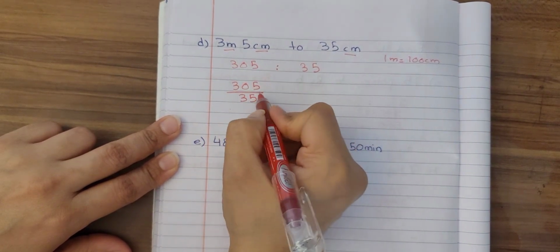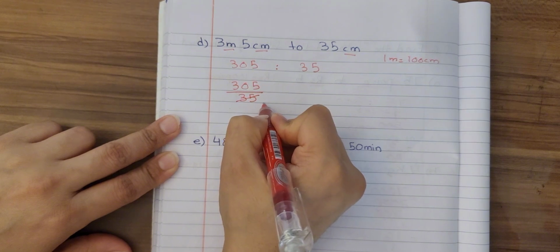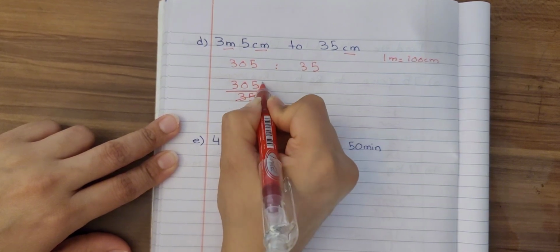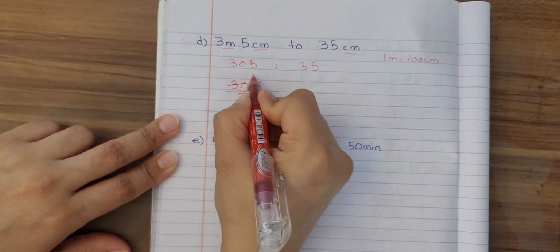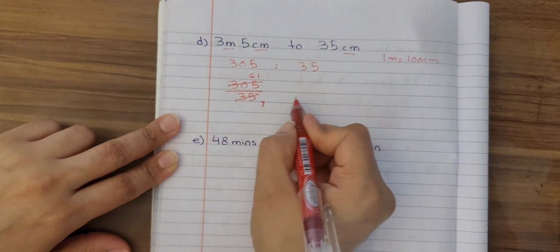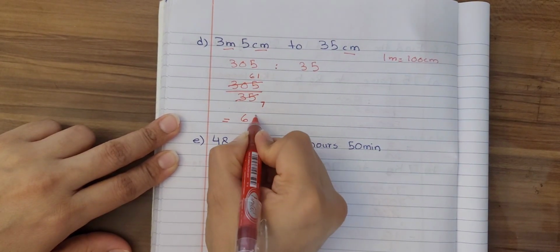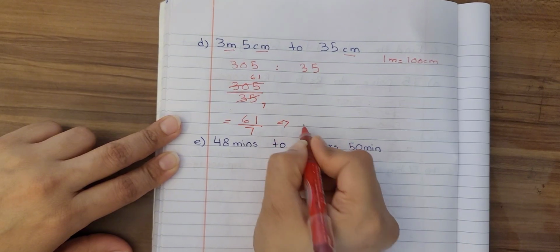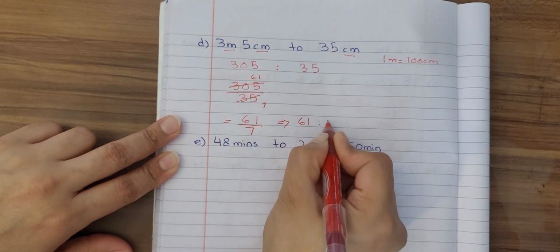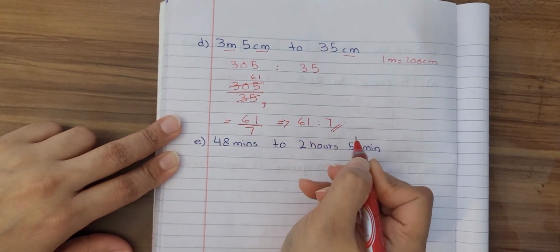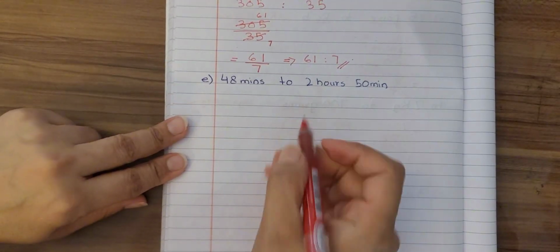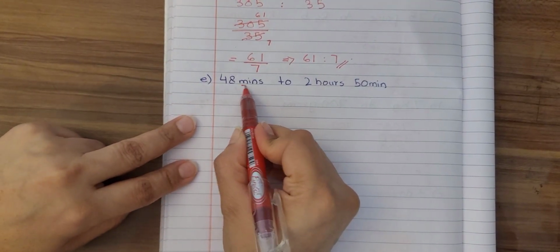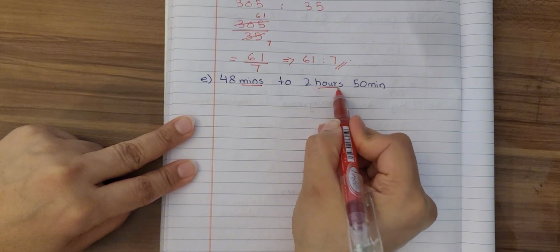We are going to minimize these terms. 5 7s are 35. 5 61s are 305. 61 by 7. Now it cannot be further simplified, so we are going to write 61 is to 7. So here's the answer.